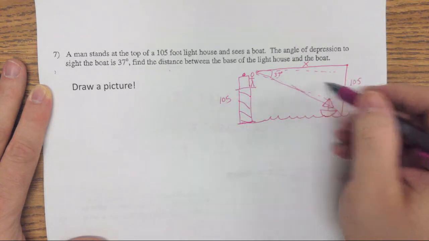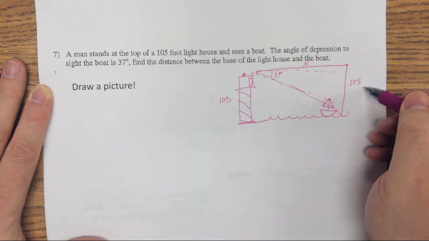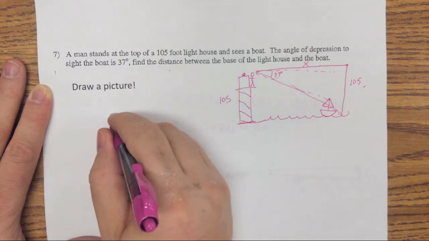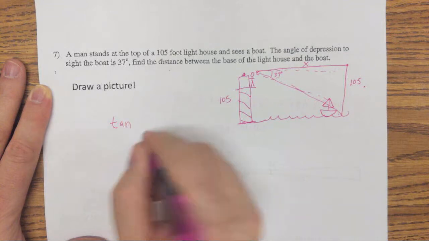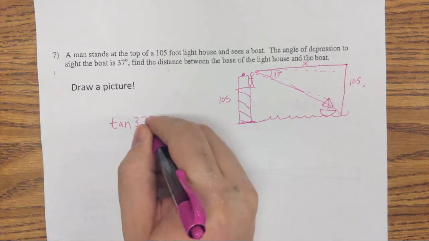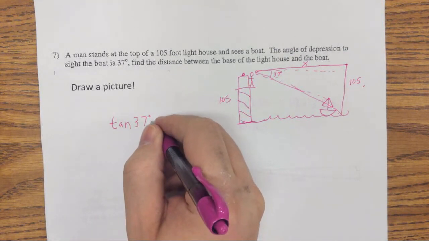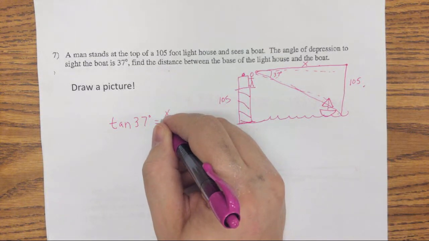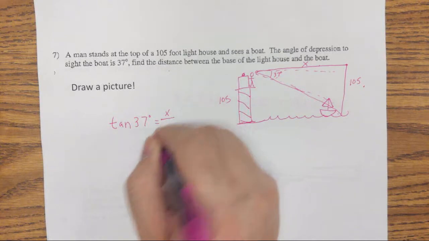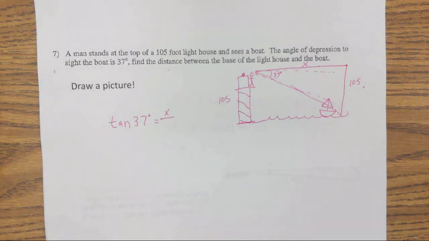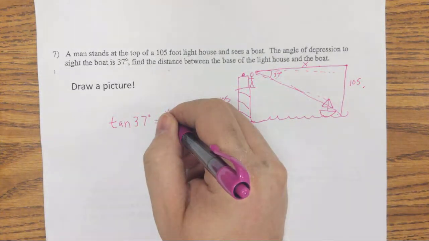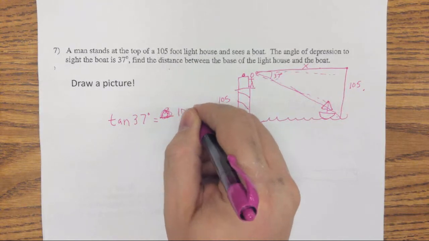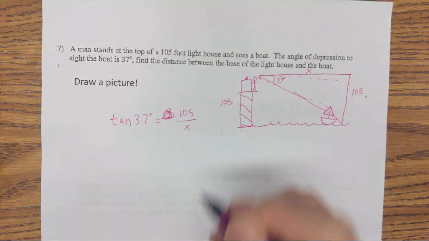We've got the opposite side and the adjacent side, so I'm going to use tangent. Tangent of 37 degrees is equal to the opposite over x. That's going to be 105 over x.